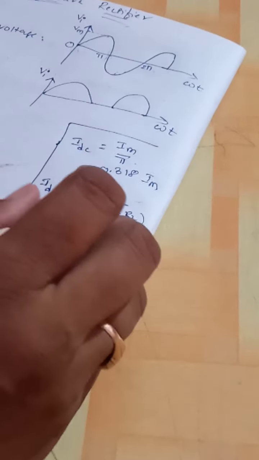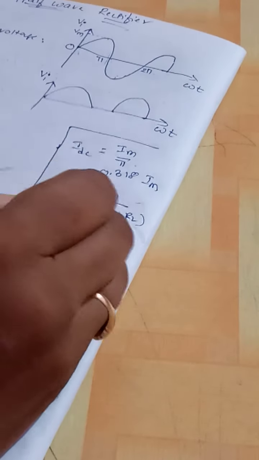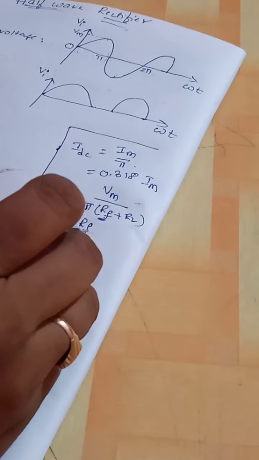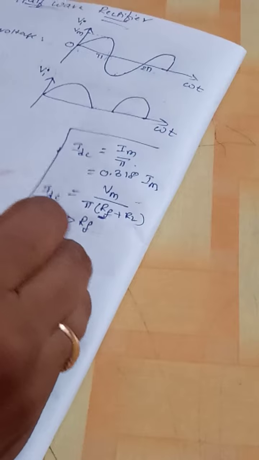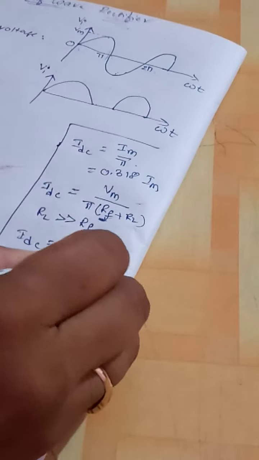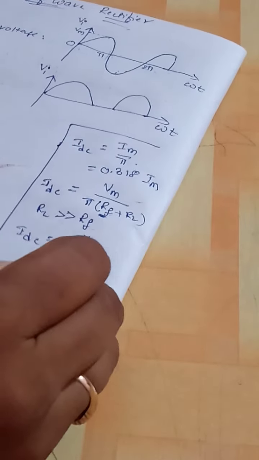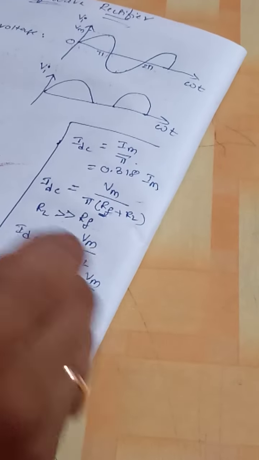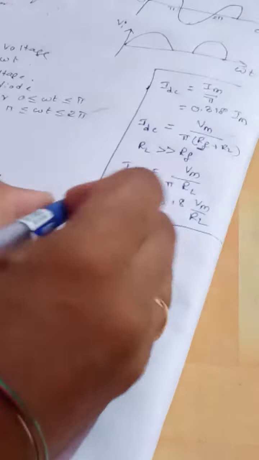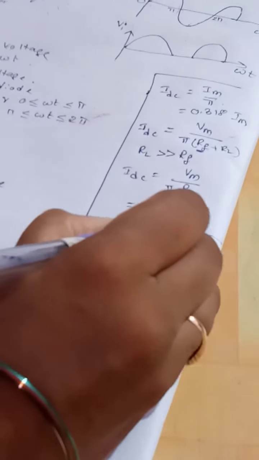Now next, RL is far greater than Rf, so we can neglect Rf. If we neglect Rf, we get IDC is equal to Vm by pi RL, or 0.318 Vm by RL. So in terms of voltage also we can write the IDC value. Now the second one is DC output voltage.